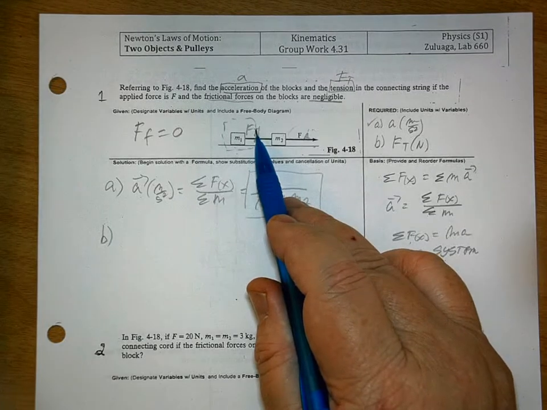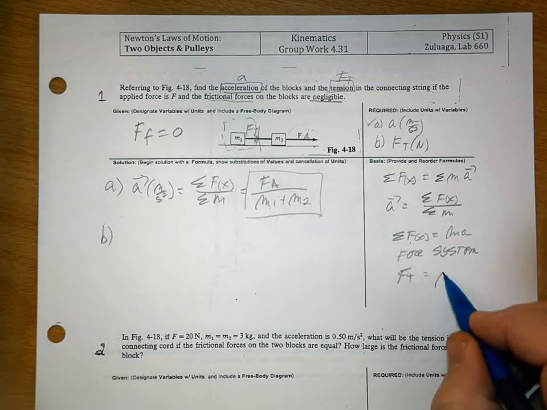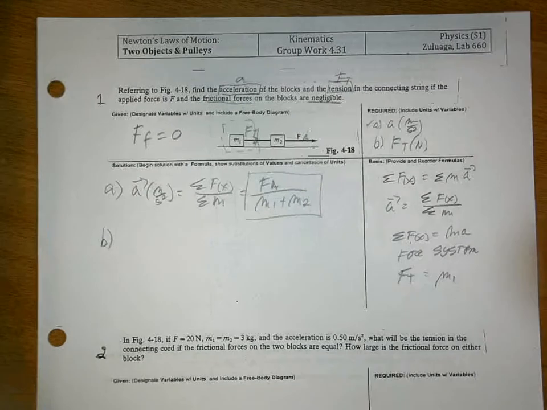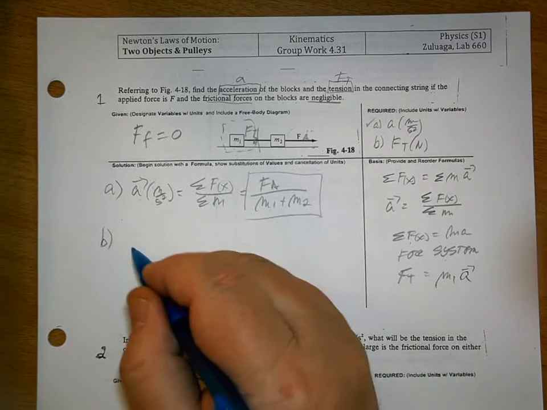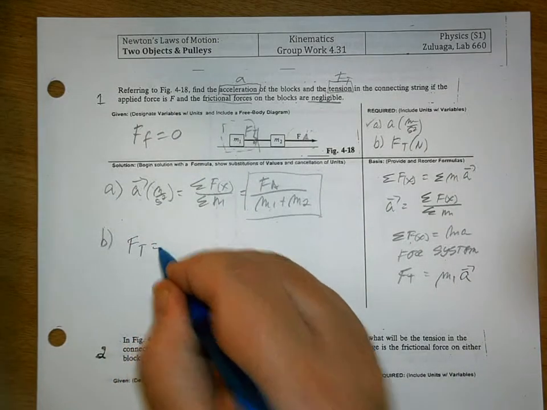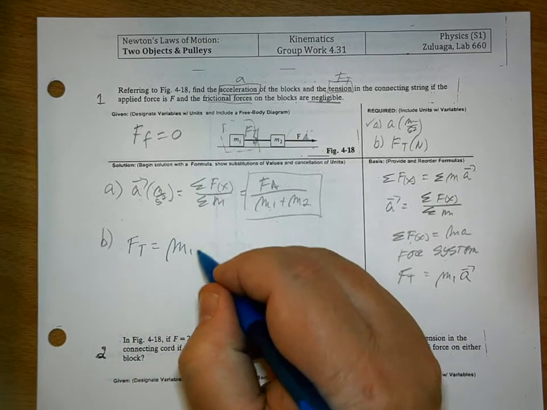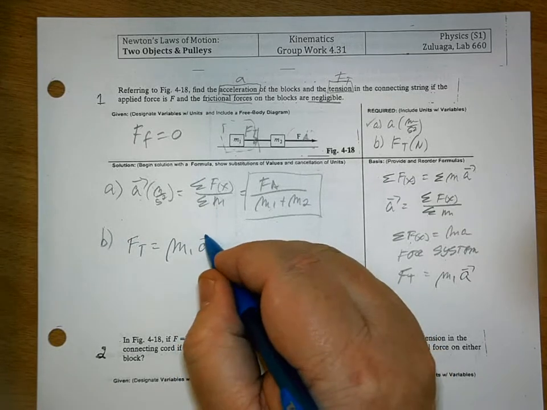That is Ft is equal to mass 1 times the acceleration. Okay? So, write that down. Ft is equal to m1a.